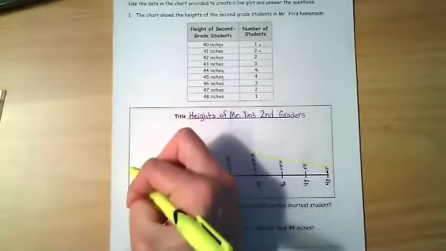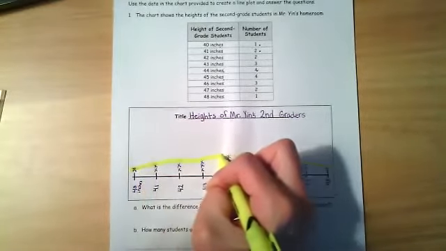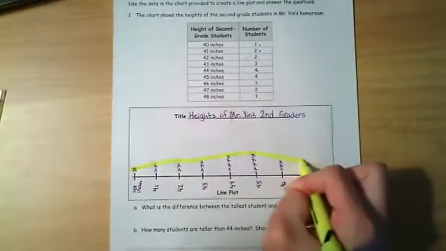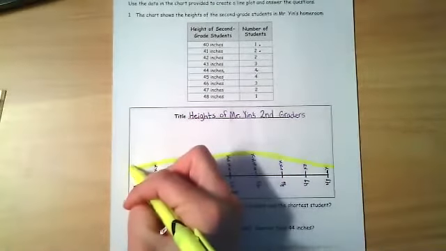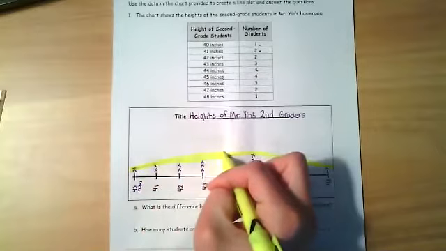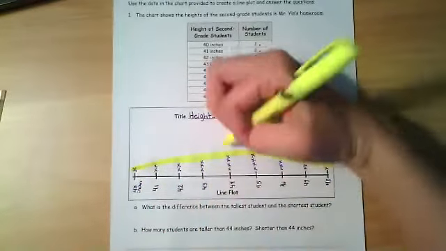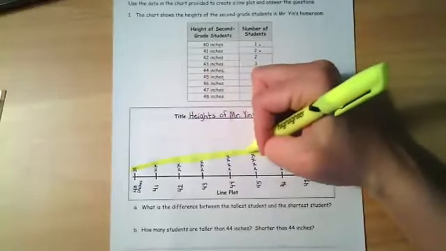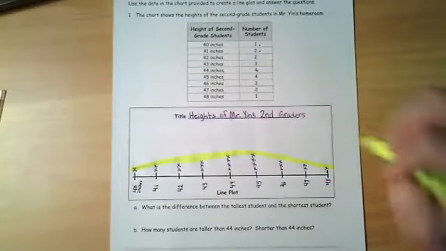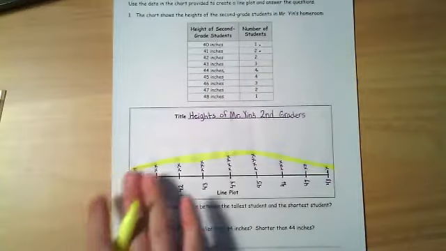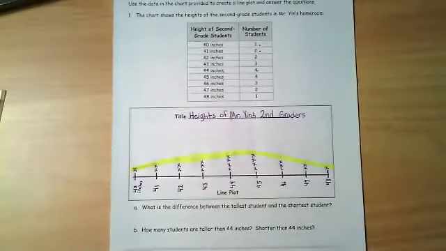And I'm taking my highlighter to show you guys because this is a really clear trend. The measurements go up, they level out between 44 and 45 inches, and then they go down, right? So it's a nice upward slope and downward slope. Okay.